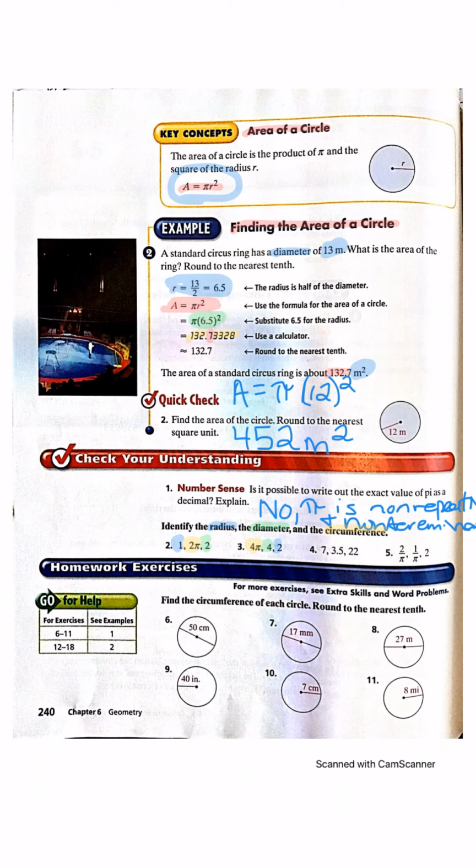Number 4, we are looking at the radius, half of one number. 3.5 looks like it's half of 7. The diameter is 7. Now they've tricked us a little bit. They've multiplied 7 times 3.14 and gotten 22, which is the circumference.